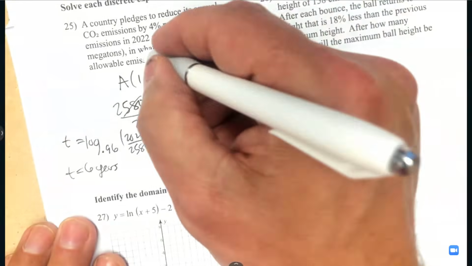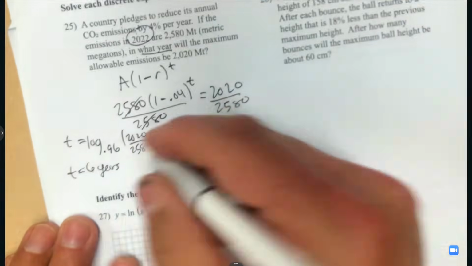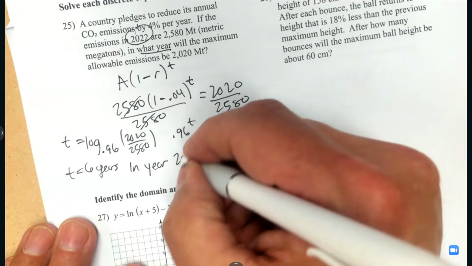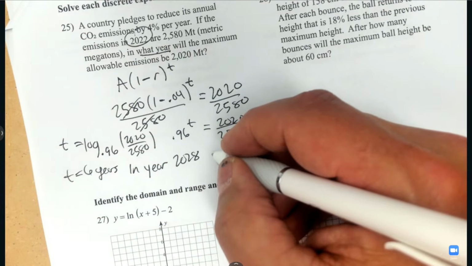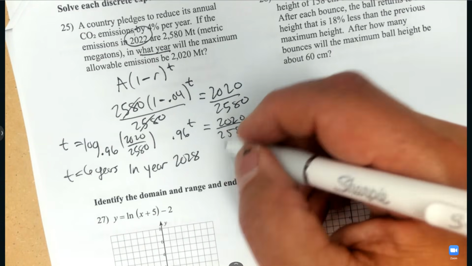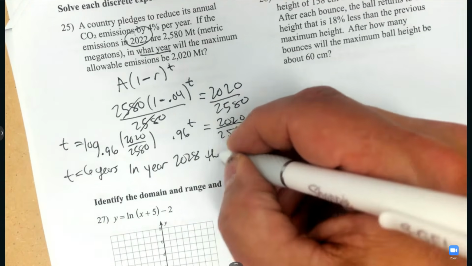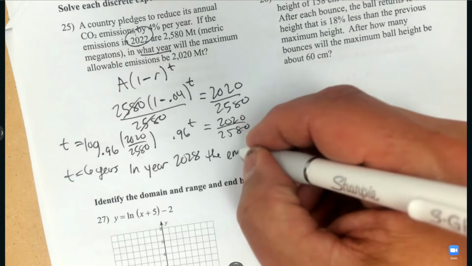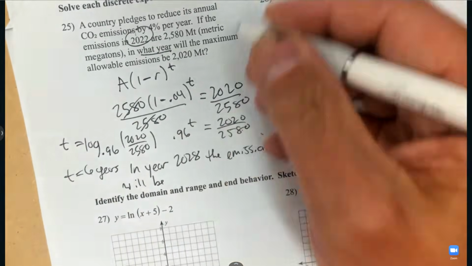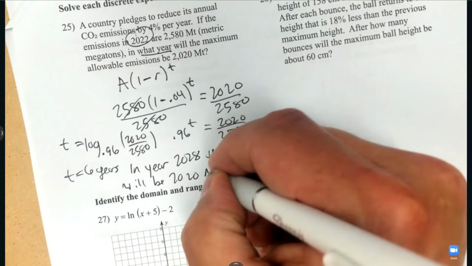So the question is, in what year? So we were at 2022, so in year, add 6, 2028. The emissions will be 2020 MT.